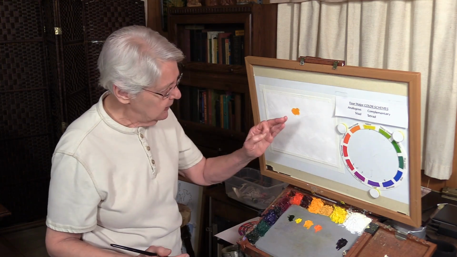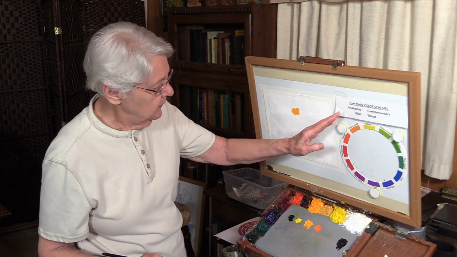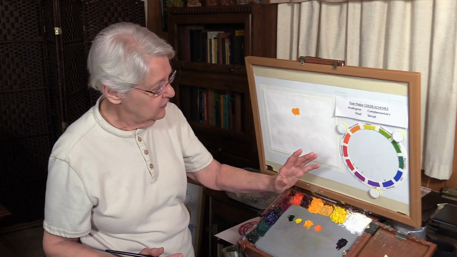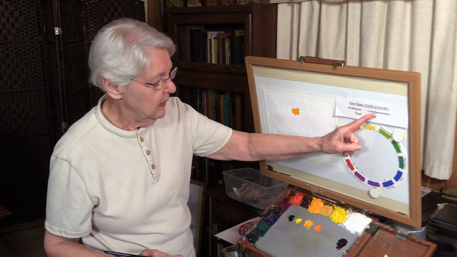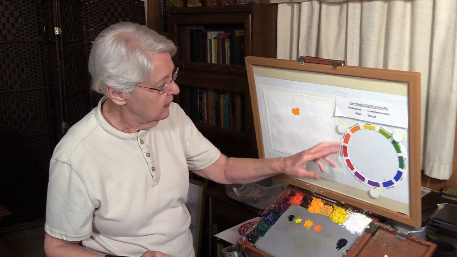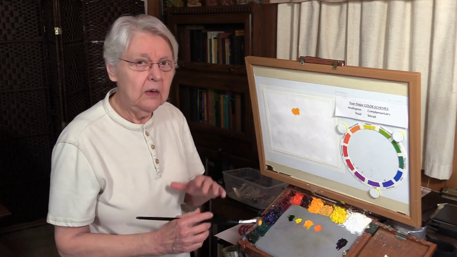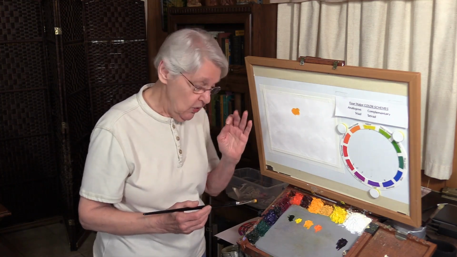And I'm going to do just a little bit here with the analogous scheme to show you. Then you can use the same procedure. You can go to the complementary scheme, do the same sort of thing I'm going to do here. You can go to the Triad scheme, the Tetra scheme. You can do the same sort of thing. So I just want to show you how to do that.